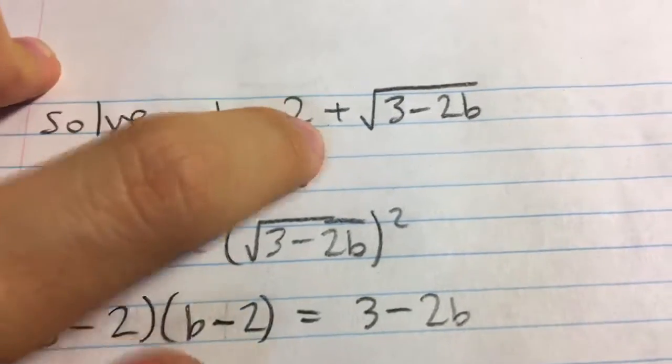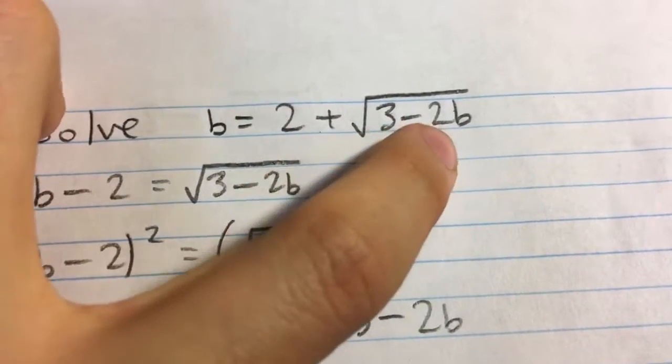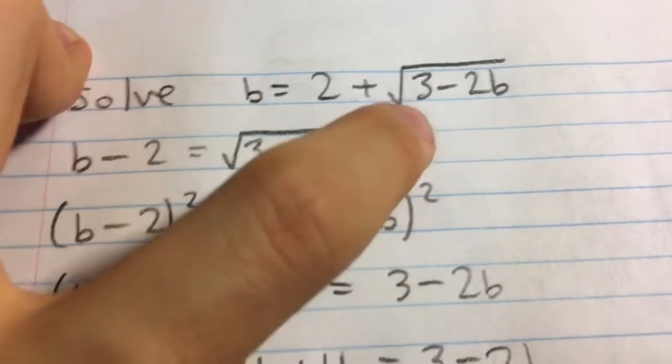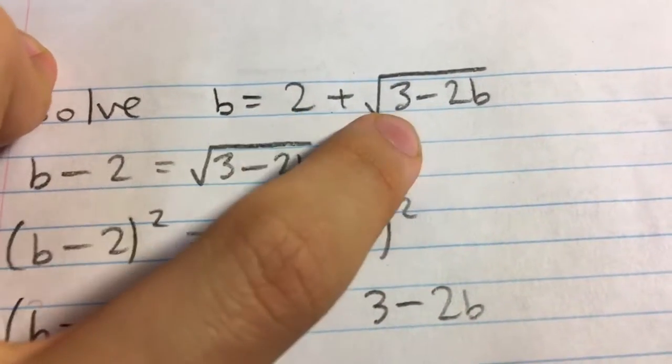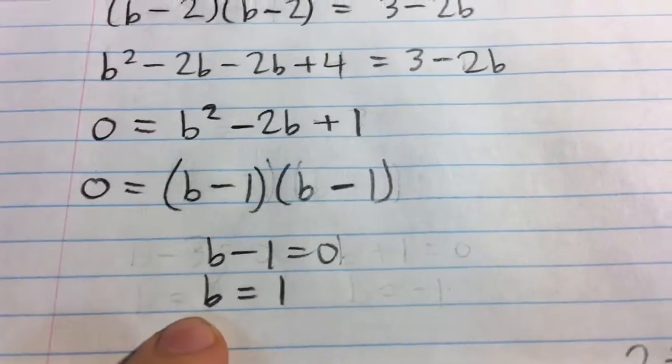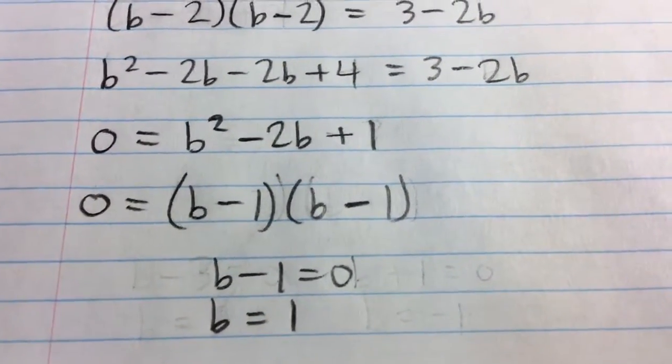So 1 equals 2 plus the square root of 3 minus 2 times 1, so 3 minus 2, which is 1. Square root of 1 is just 1, so we have 2 plus 1, that's 3. We have 1 on the left, so there actually is no solution. b equals 1 is not a solution to this equation.